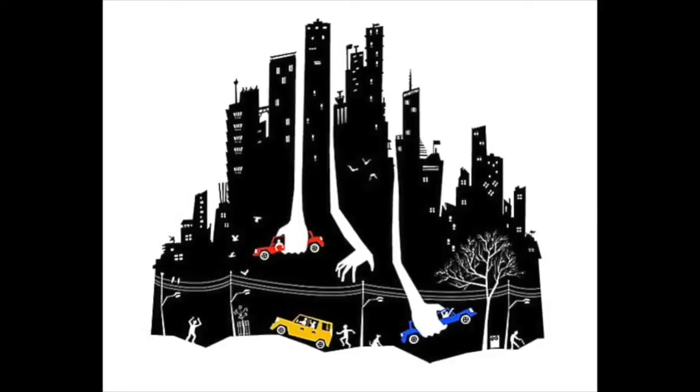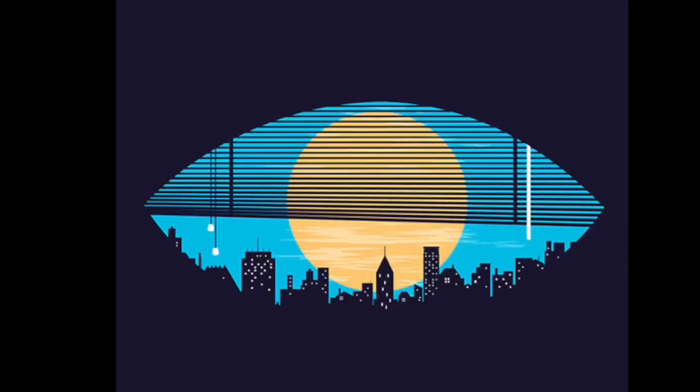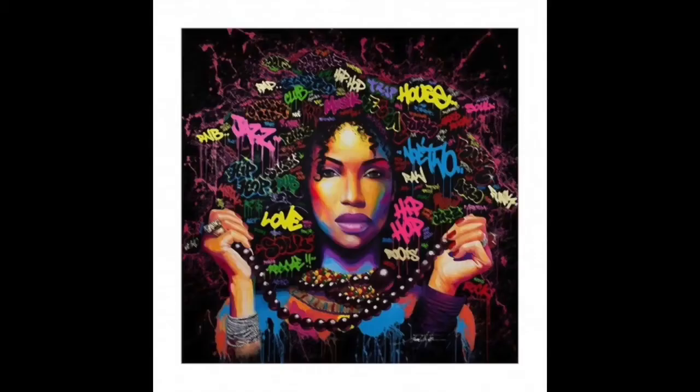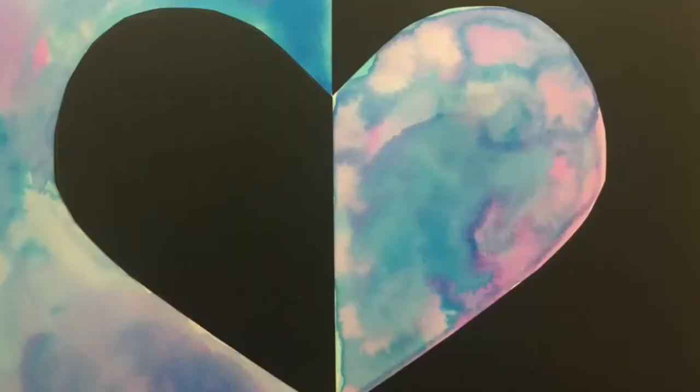Tang Yau Hoong is a talented Malaysian artist who is known for playing with positive and negative space in his art. And here are a few modern day examples of art that incorporates positive and negative space. Let's think about how we're going to create our art today.